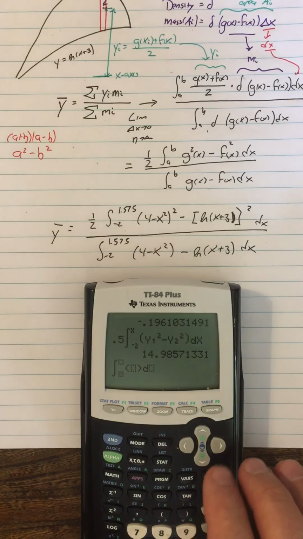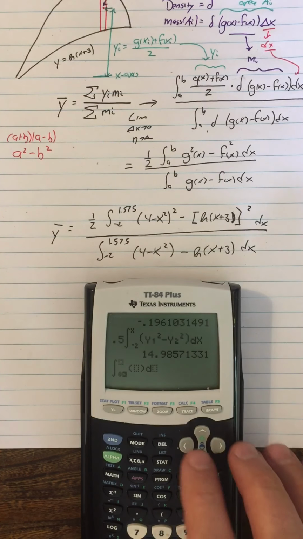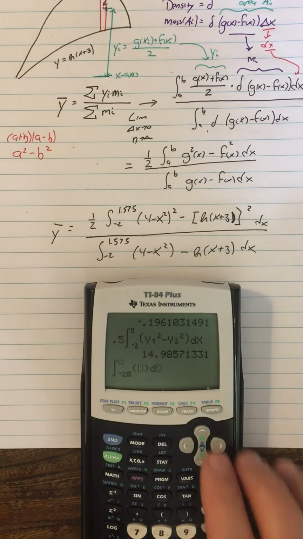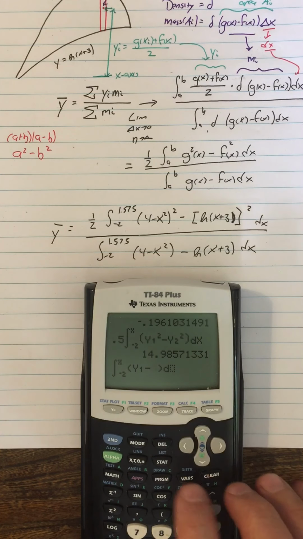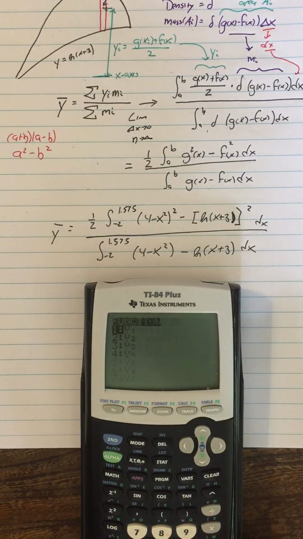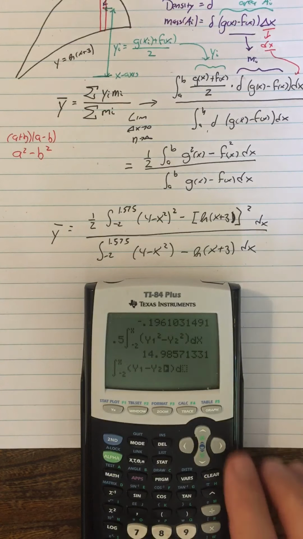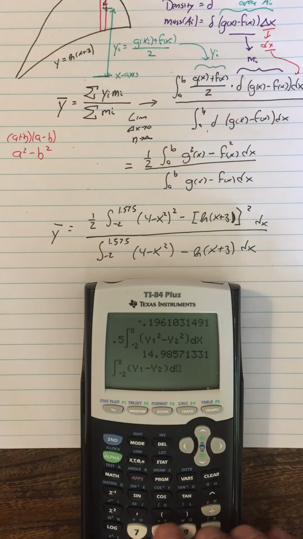Math 9, integral, −2 to x, of variables, Y-VARS, function y1 minus variables, Y-VARS, function y2. We want dx. Enter.